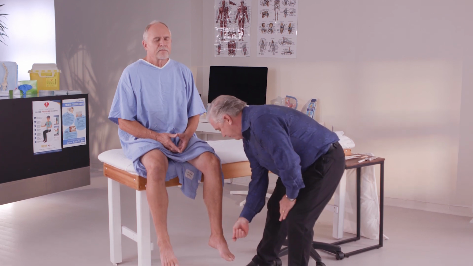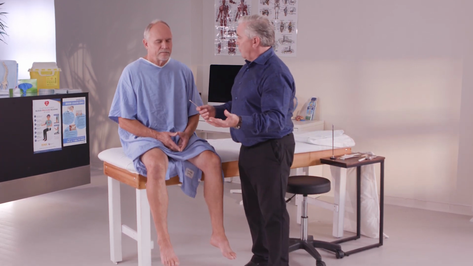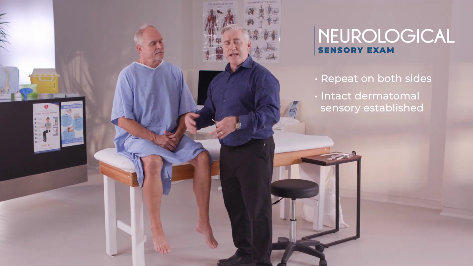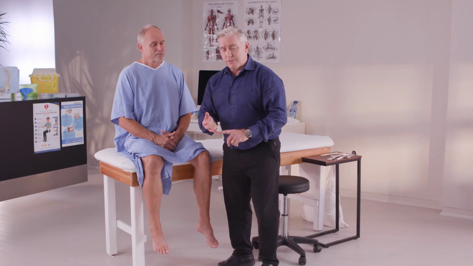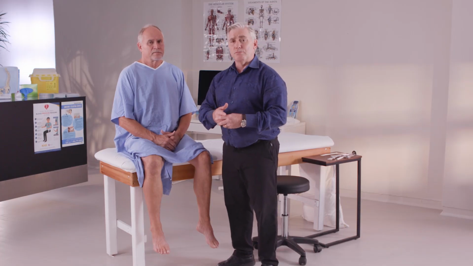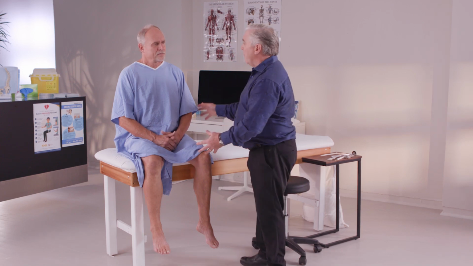And this spot here. Yes. Did any of them feel abnormal? No, it felt like the swab. I would do the same on the other side, establishing that he has intact dermatomal sensory. Now that we've completed our sensory, our motor, and our special reflex examinations, I want Bob to lie down.